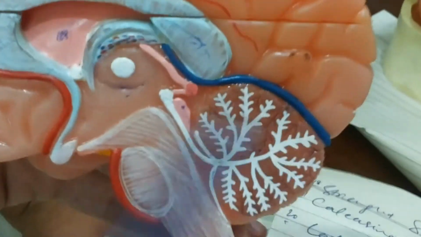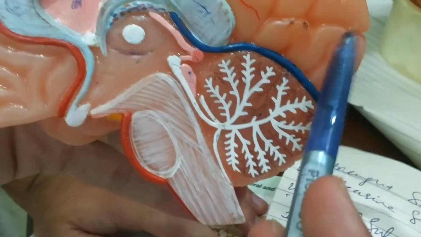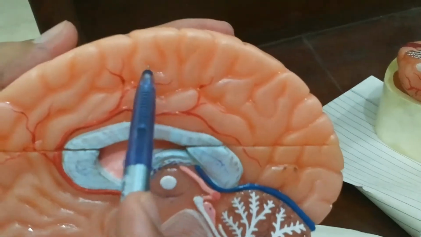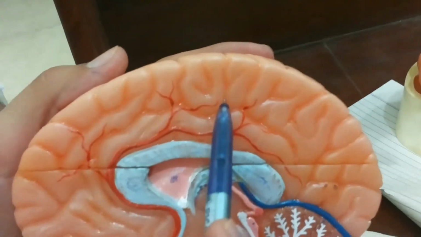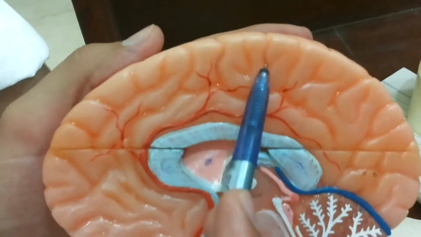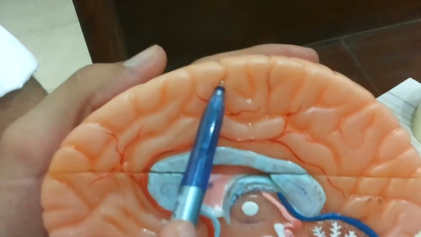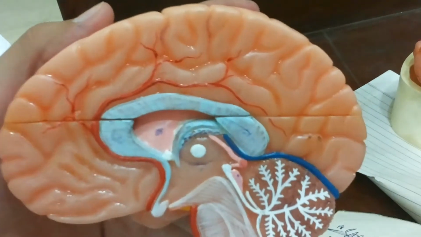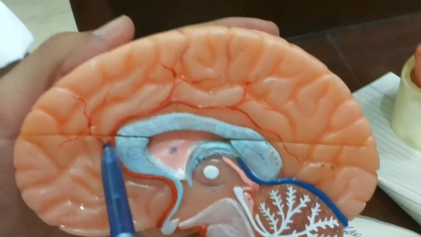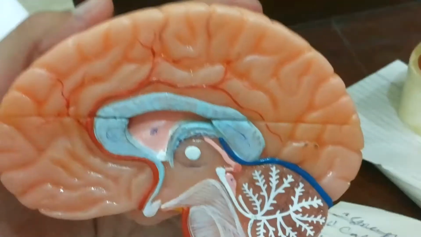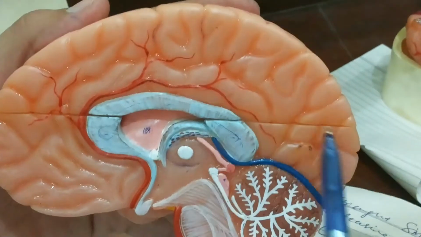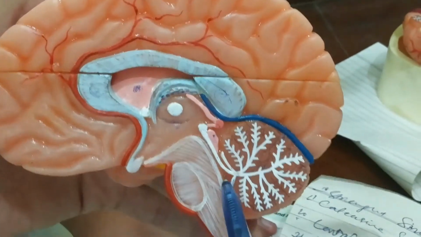The straight sinus. So yeah, the calcarine sulcus. And then we have the central sulcus, and the paracentral sulcus. Okay, and then we have the cingulate gyrus, along with the cingulate sulcus. This region represents the cuneus, and the fourth ventricle.